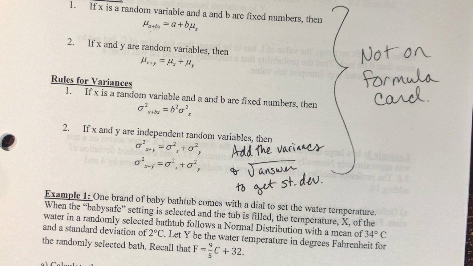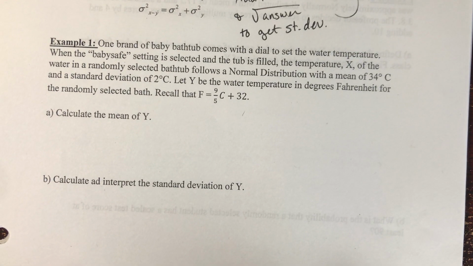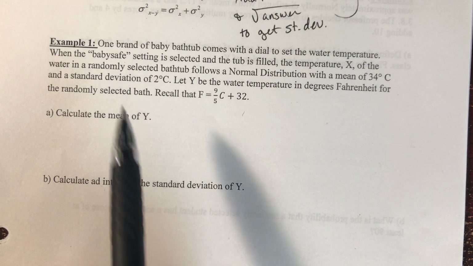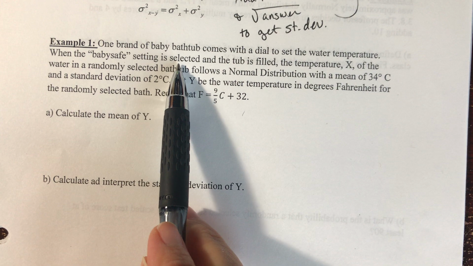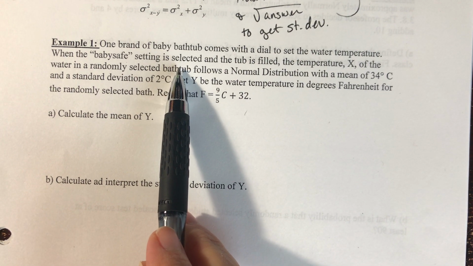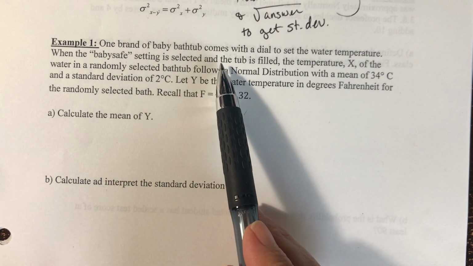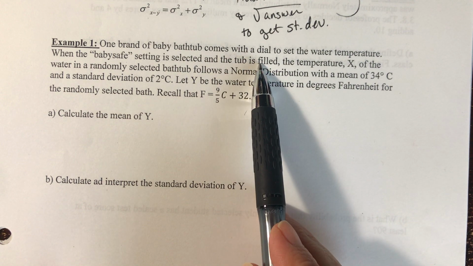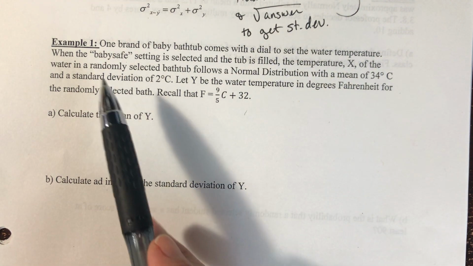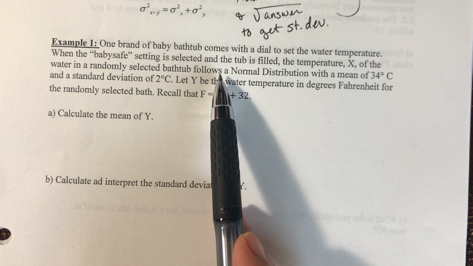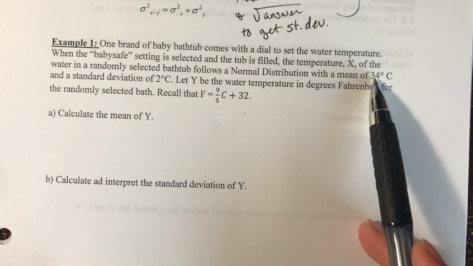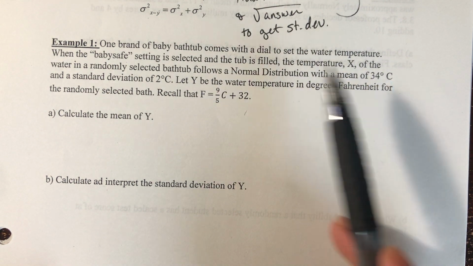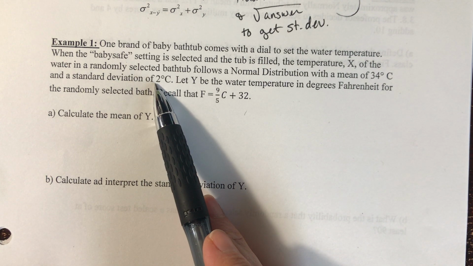So, example 1. One brand of baby bathtub comes with a dial to set the water temperature. When the baby safe setting is selected, because you can't have the water too hot for babies, it's very bad for them, and the tub is filled, the temperature X of the water in a randomly selected bathtub follows a normal distribution with a mean of 34 and a standard deviation of 2.